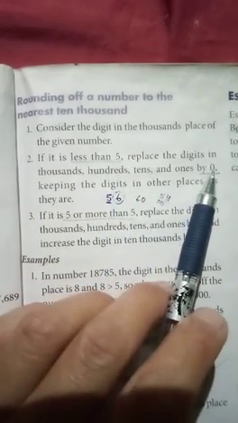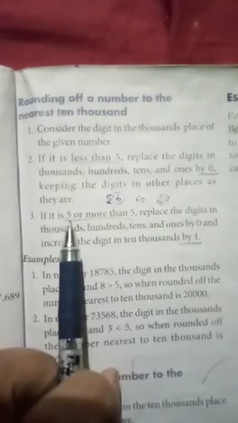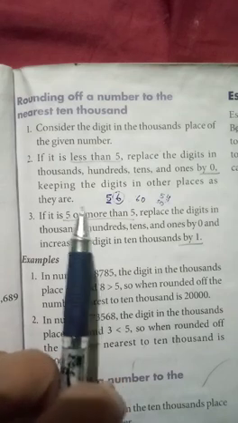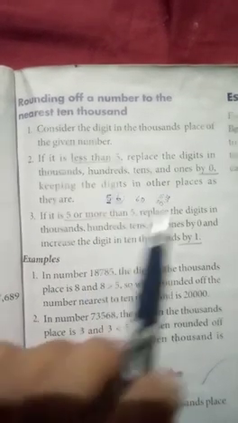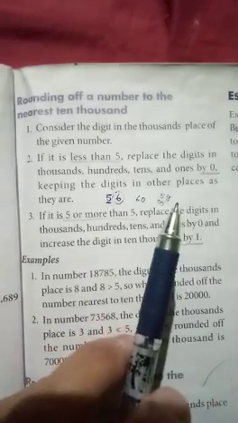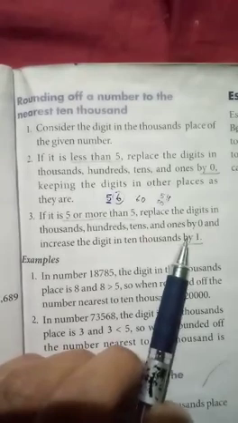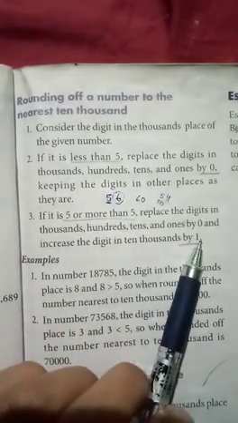The other numbers we have to put with 0. But if you have a number like 5, 6, 7, that is 5 or more, then the numbers in front of the one which we want to change will become 0. But that number itself, we have to increase it by 1.